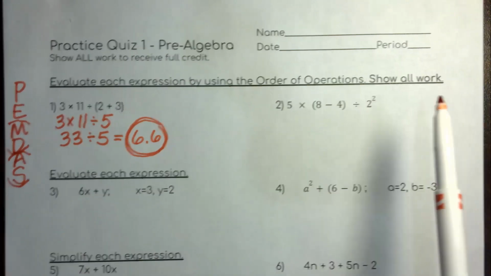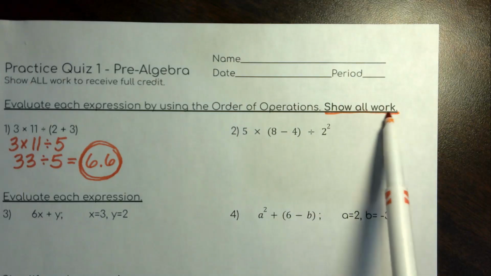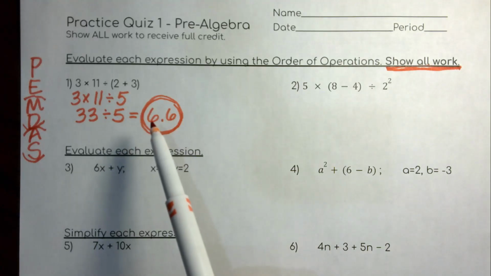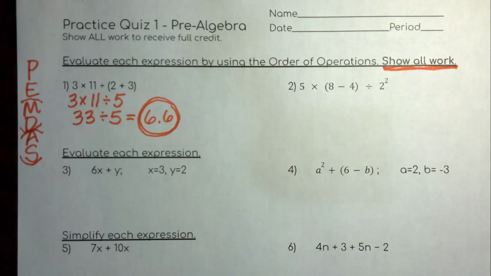Now, I'm also going to mention, if you see up here in the directions it says show all work, that means I need you to not just write 6.6, because if you got the answer and you just wrote it down and circled it, I'm not going to know what you did to get that answer. And if you got an incorrect answer but you wrote your work down, I can go back and see what step you messed up on. That way the whole problem's not wrong and you could get some partial credit. All right, any questions about that before we check number 2?